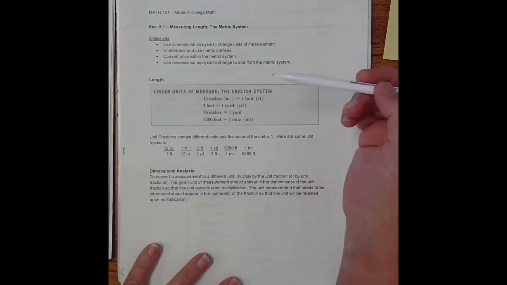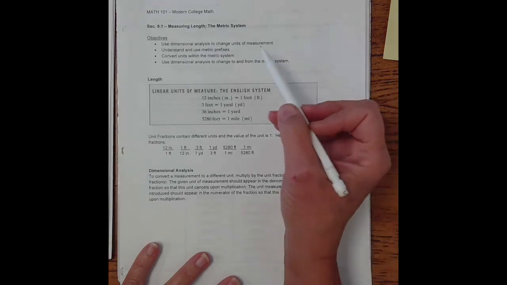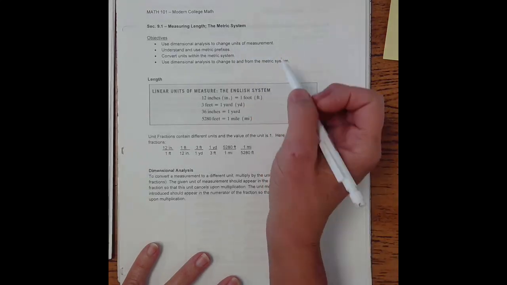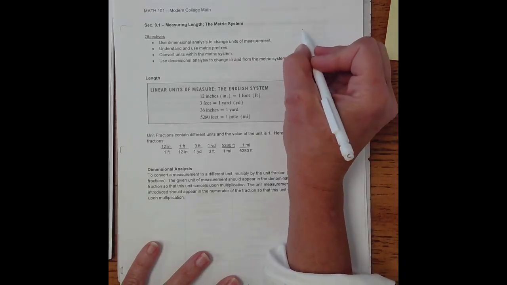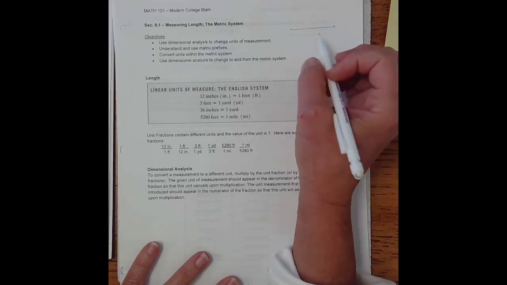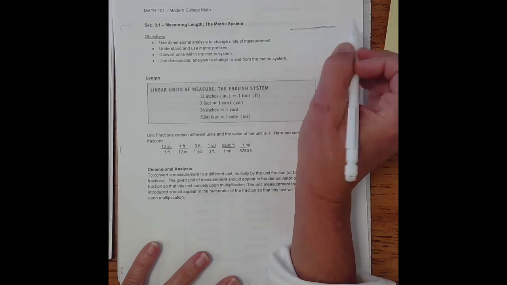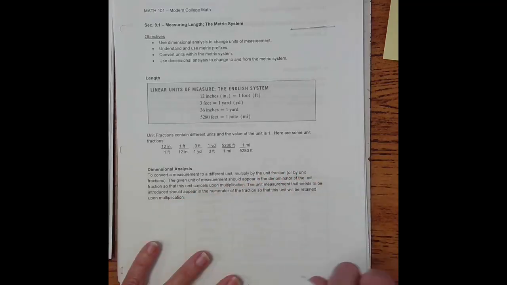But today we're going to talk about the conversions. So we're going to work on changing units of measurement, and today we're going to start really with just linear. Linear is the measurement of how long something is, and it's one dimension. We're going to be getting into two dimensions, like area and volume, but we're not doing that just yet. We'll do that next week.